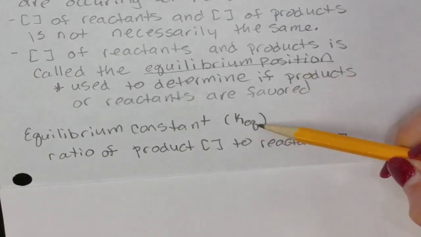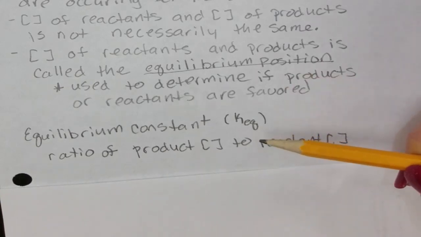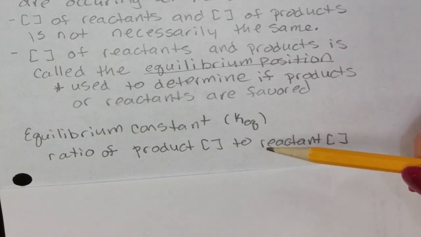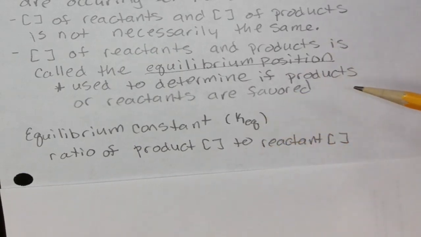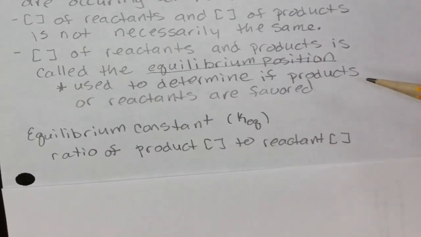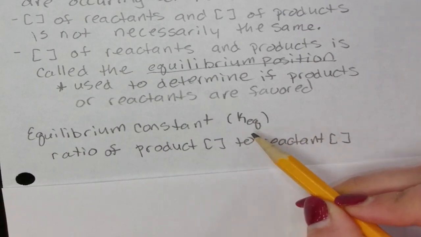And now, this is kind of like a car. So if we were to give an analogy, I would say a car. There's a bunch of different types of cars. There's Ford and Chevy and Tesla and Nissan and Toyota and all kinds of different cars. Okay, so different model cars, but they're still cars. So that's what this KEQ is.